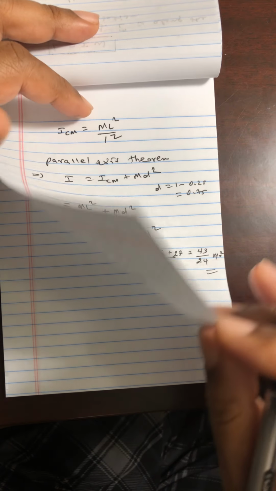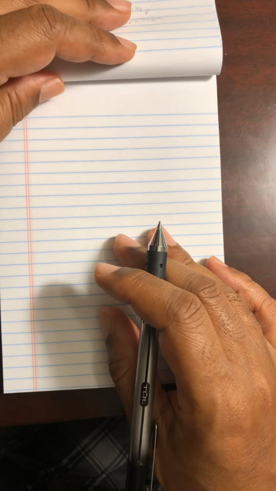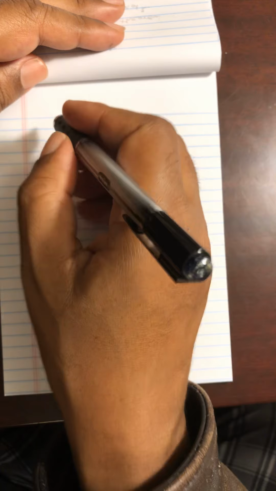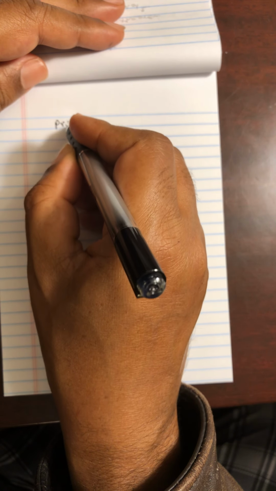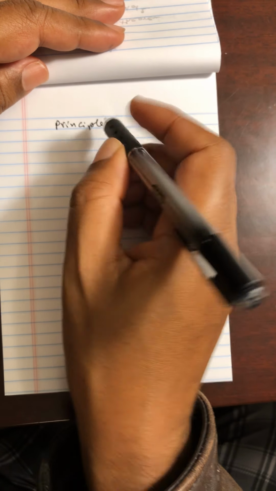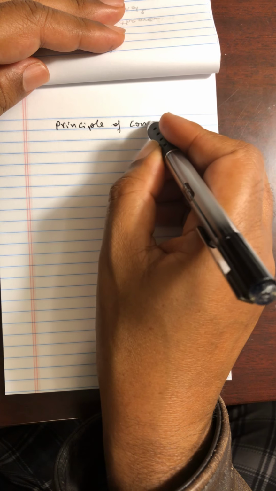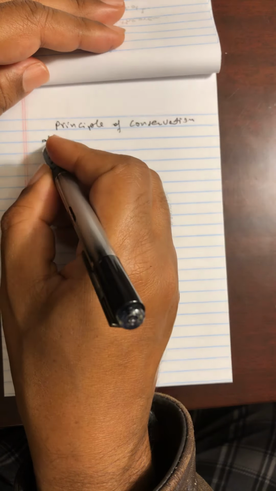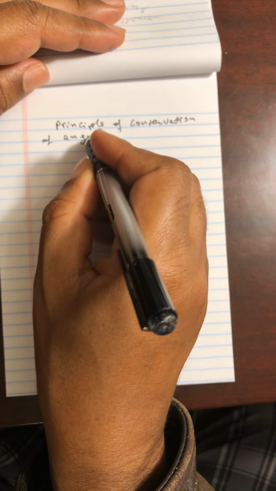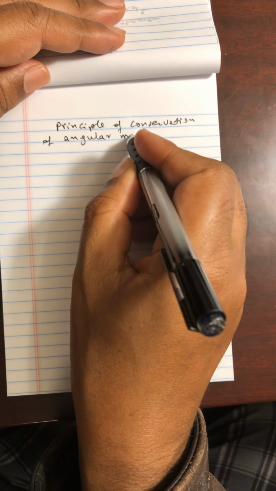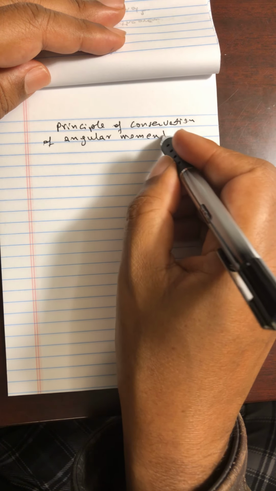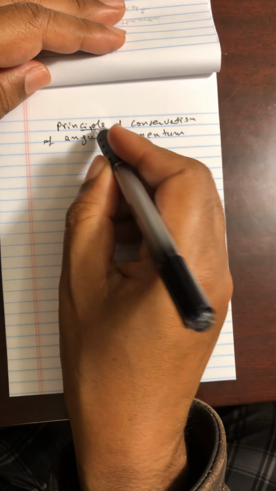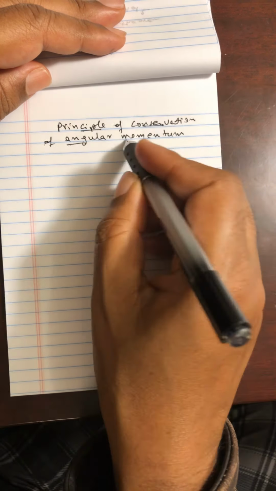All right, next we're going to talk about the principle of conservation of angular momentum. First I'm going to state it and then I'm going to prove it.